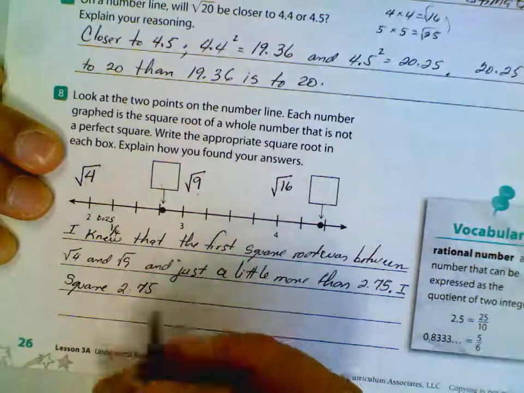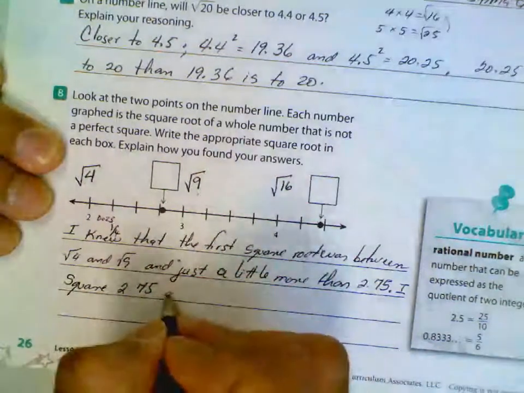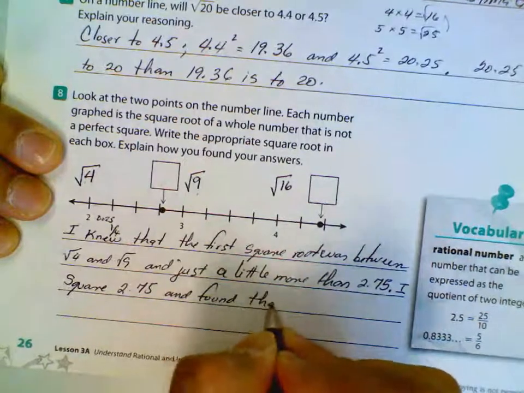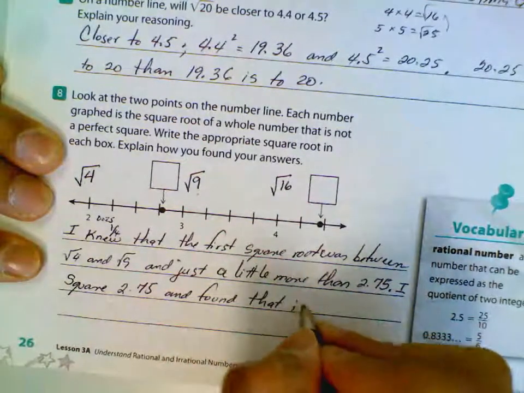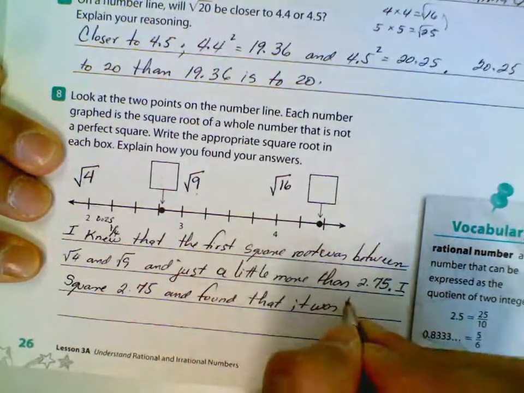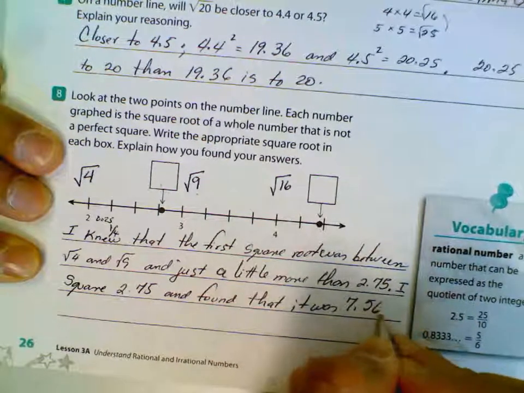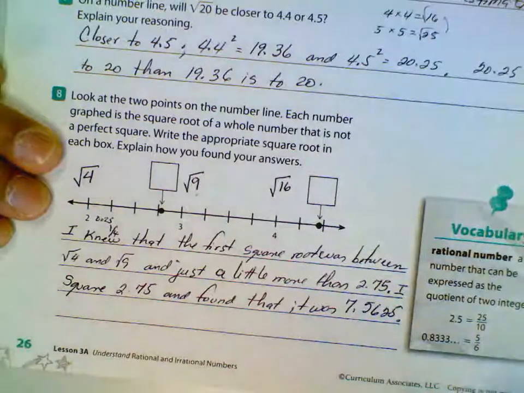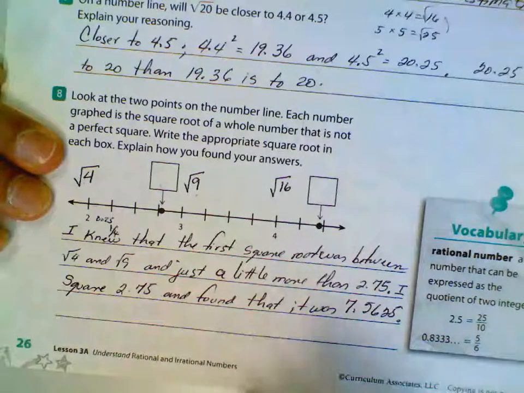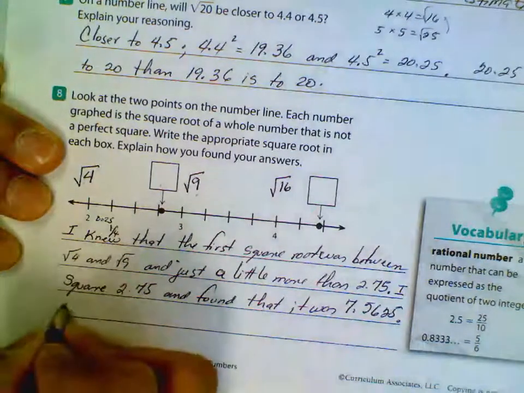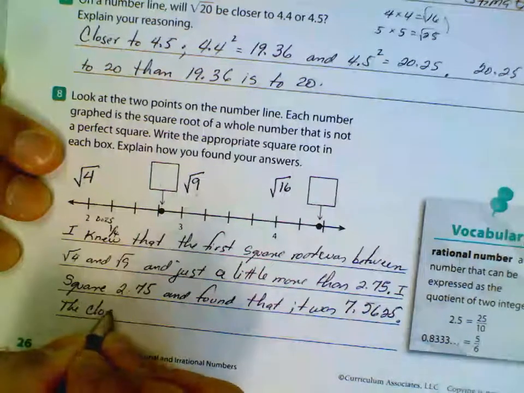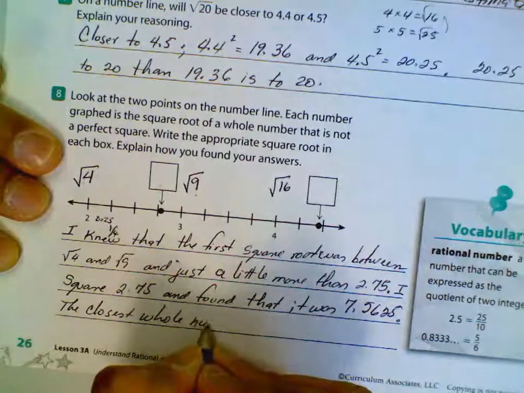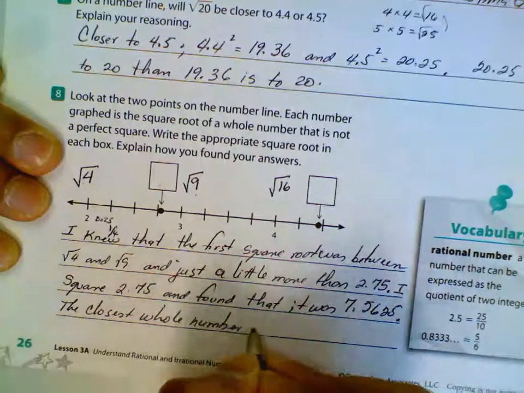I multiplied 2.75 two times and found that it was 7.5625. Okay, so it's closer to, I'm going to say, 8. The closest whole number, in this case, is 8.